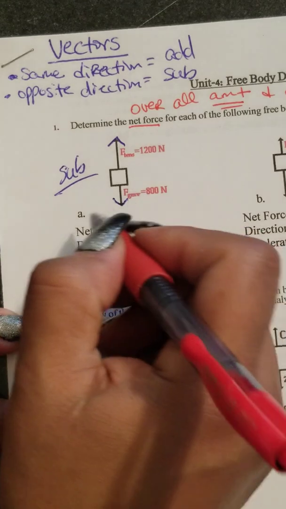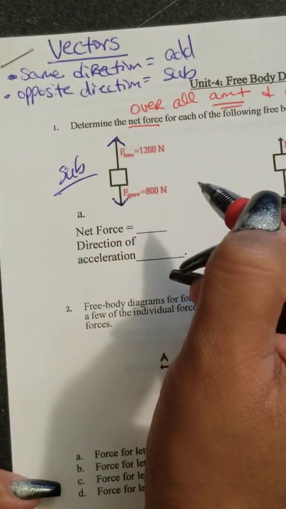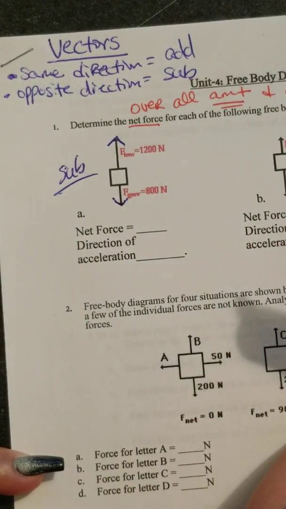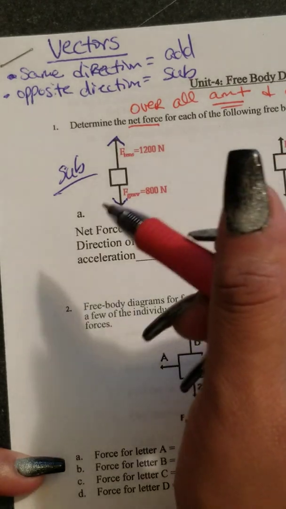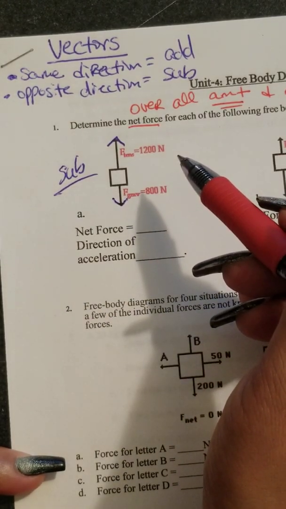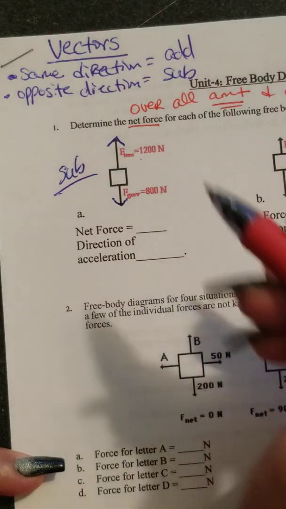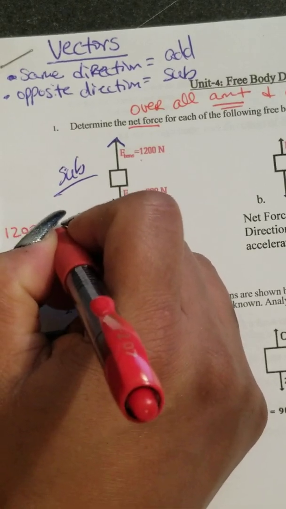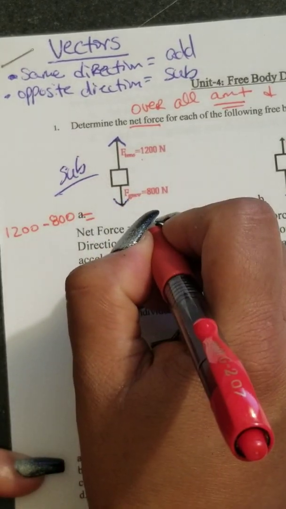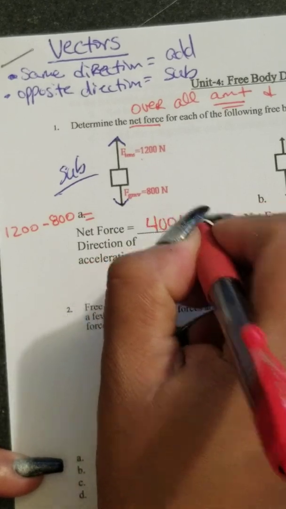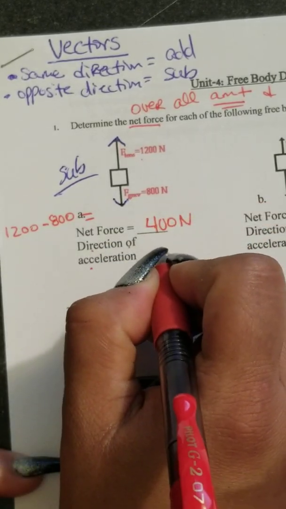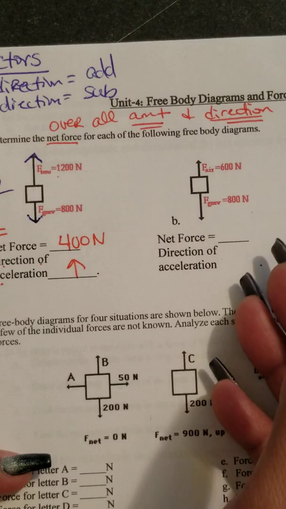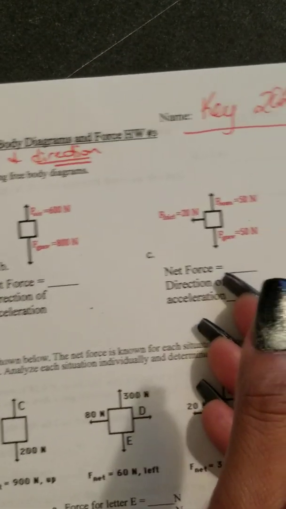When we subtract, we do not care about a negative value. So either find the difference and don't worry about a negative, or when you're putting it into your calculator, please put the bigger number value in first, then subtract the smaller number. So 1200 take away 800 equals a magnitude of 400 newtons, and the direction of the acceleration is going to be up. 400 newtons up, or you can write the word up. That's what they're looking for. They're looking for you to do that here, and over here.